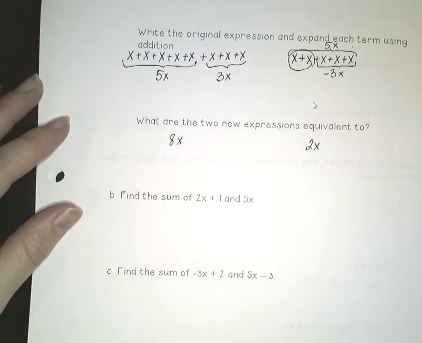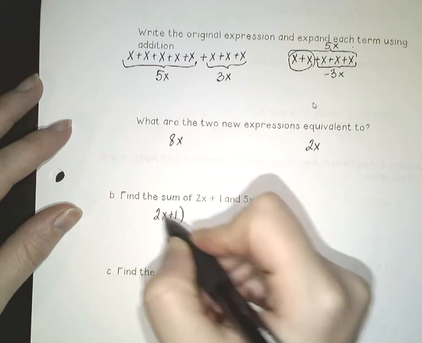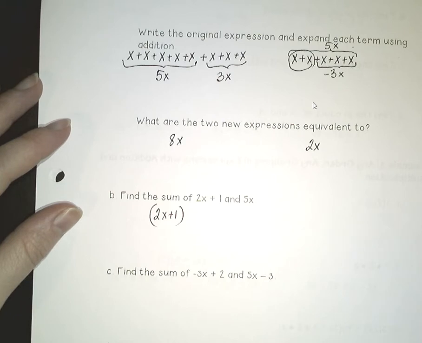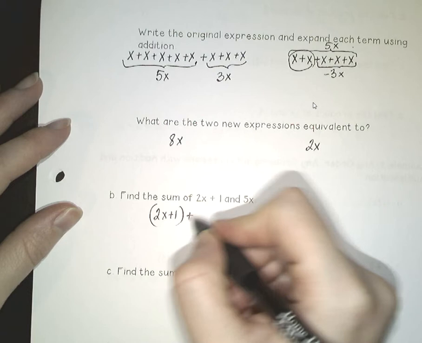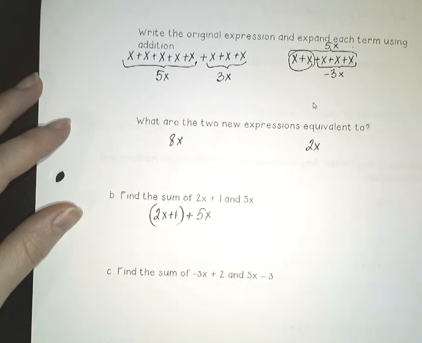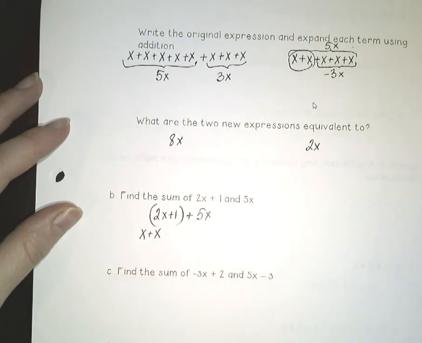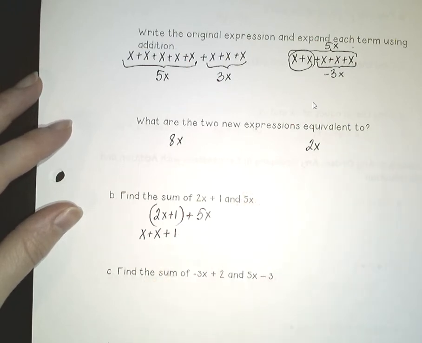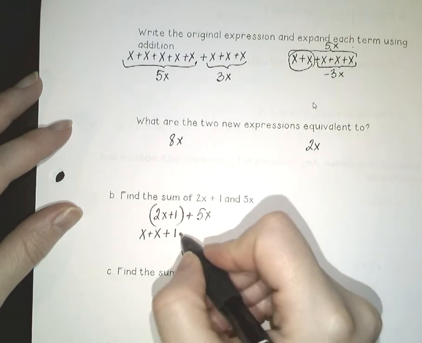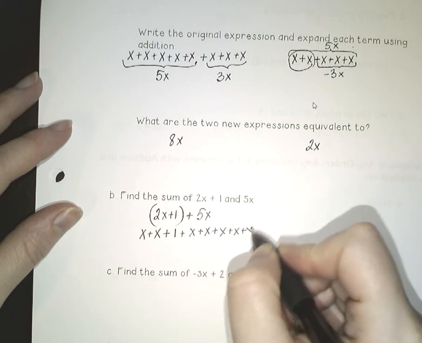How about this one? Problem B. Find the sum of 2x plus 1 and 5x. So I have the sum of 2x plus 1. 2x plus 1 is already one of the addends that I have, and I'm adding 5x. If I wrote it in expanded form, it will look like this. 2x is x plus x, right? Plus 1, that's not an x. And I'm adding 5x. 1, 2, 3, 4, 5.